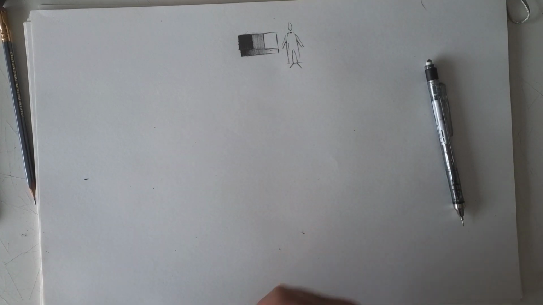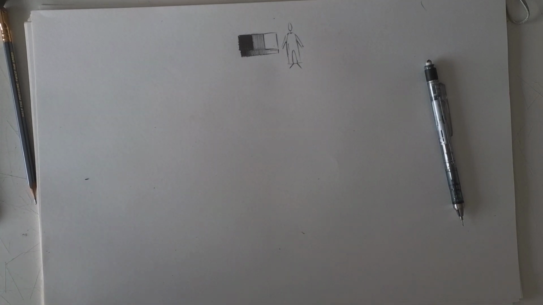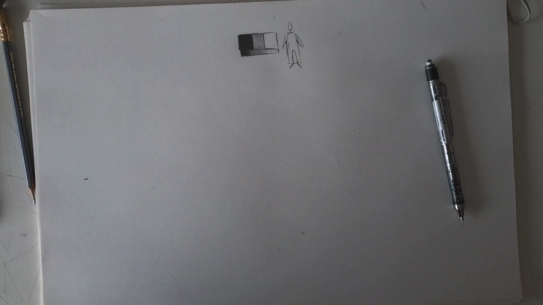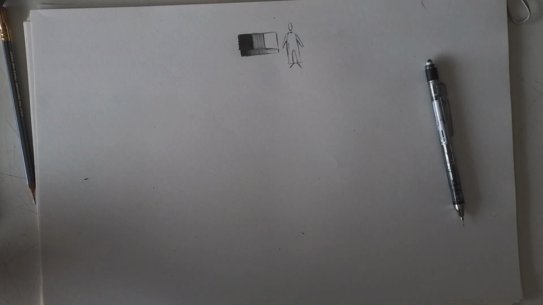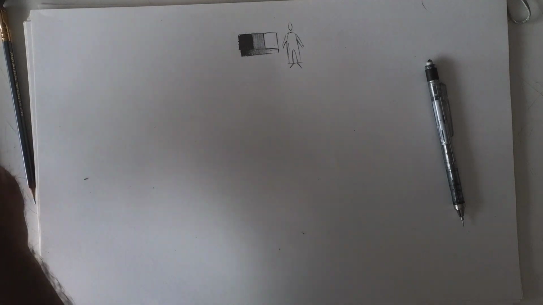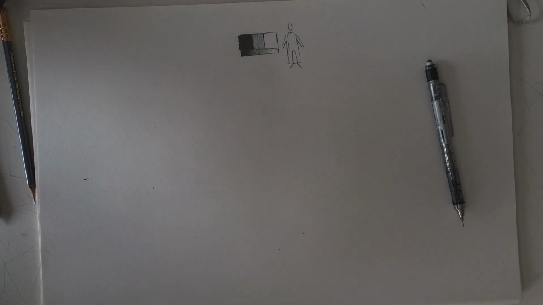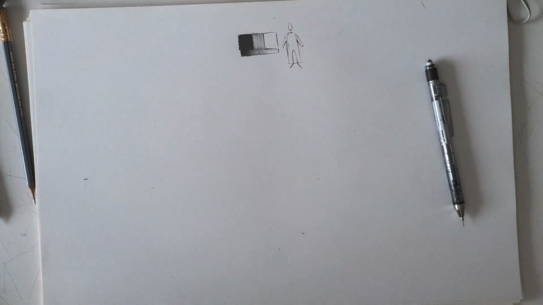Okay, your first shading lesson is local value. So local value is how dark or light something is in and of itself, okay? So for instance, let's say things can only be dark, medium, or light, okay? So I'm gonna hold something up and you guys say what it is. This is, what do you guys think? Dark, okay?